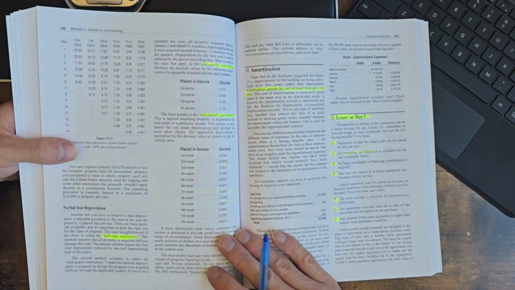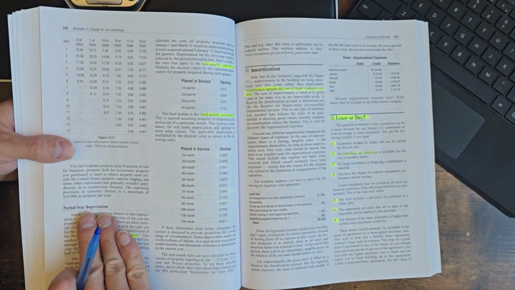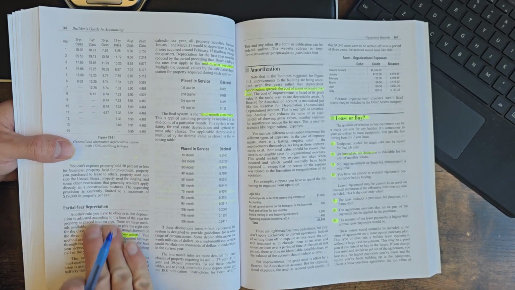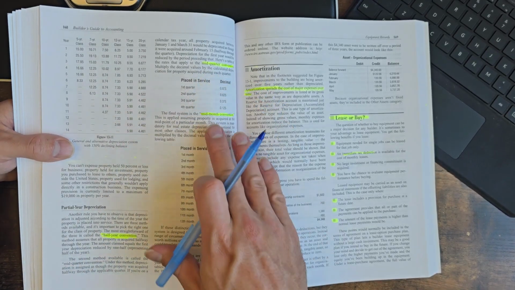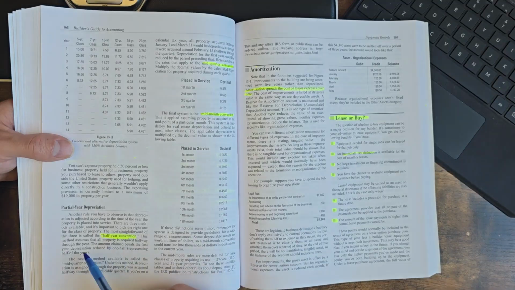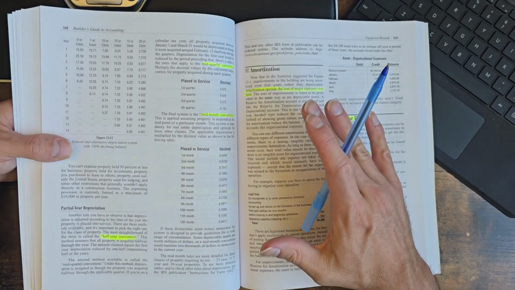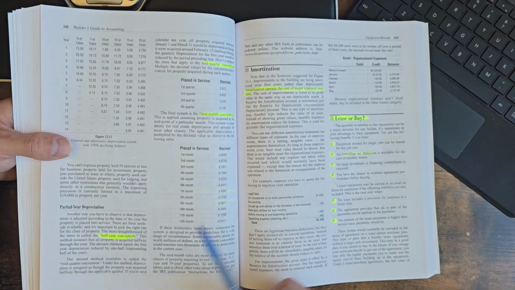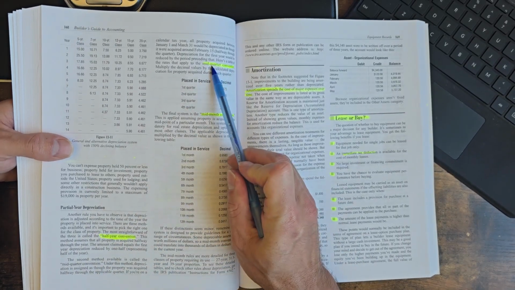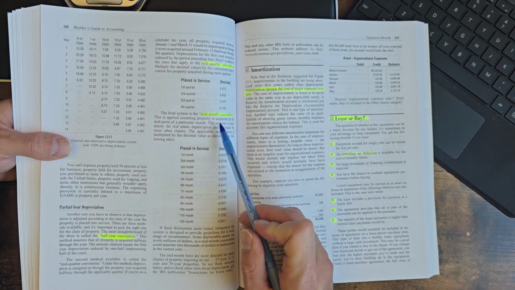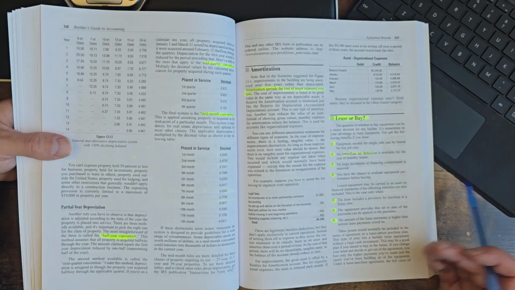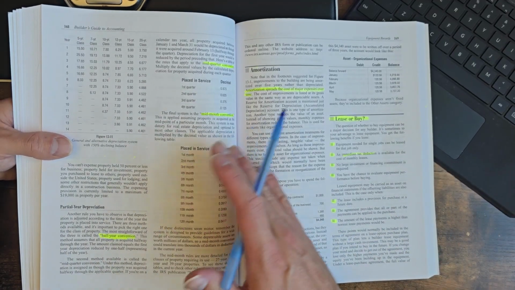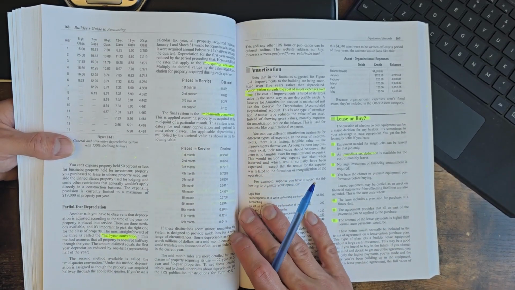Another question would be, what are the partial year depreciation periods? You have half year, mid-quarter, and mid-month. That's all you need to know. They're not going to have you calculate anything. Don't worry about that. Just highlight these 3. I think in my questions I had half year, mid-quarter, half quarter, and mid-month. And I was like, which one is it? And I came here, I found the answers. I didn't have them highlighted.